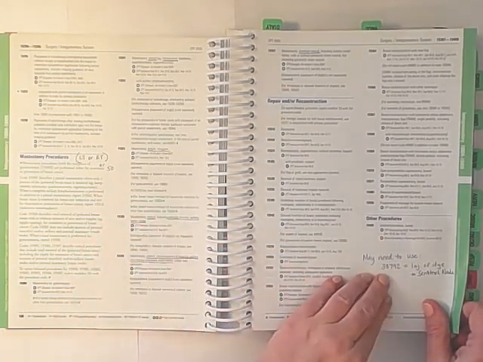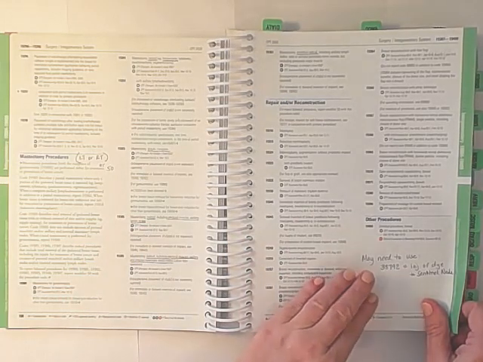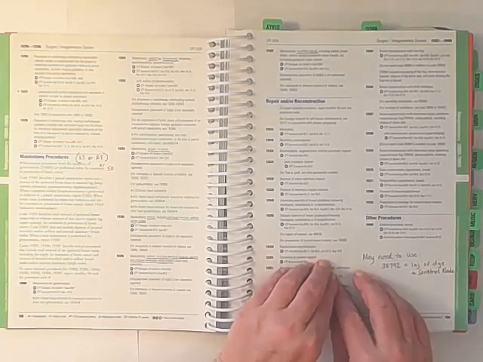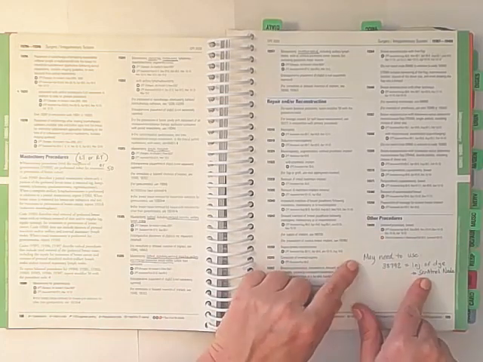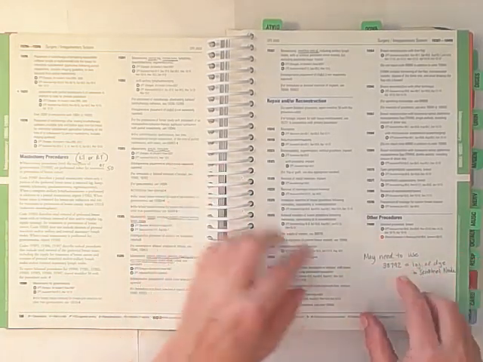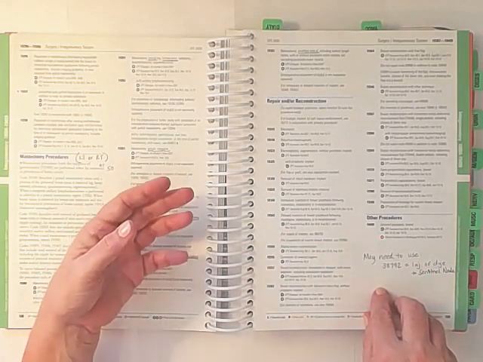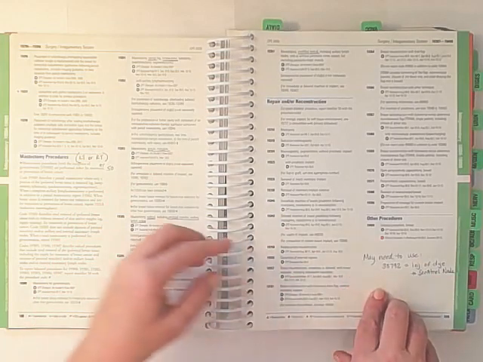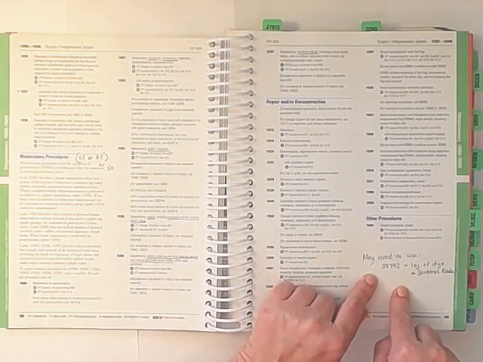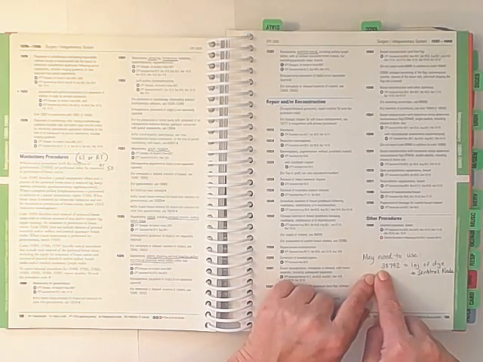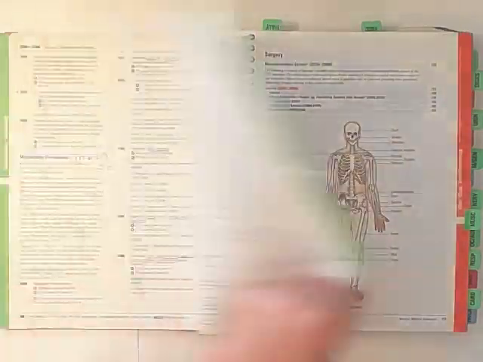And you will see this several times throughout the CPT. If there is a code from another section that might be used in this section fairly often, I make myself a note. So in this section, when they're diagnosing breast cancer or lumps, they very often inject a dye to the sentinel node, and that's what this code is. So I put in here, may need to use 38792, injection of dye to sentinel node. And that just kind of helps trigger, and that's it for there.